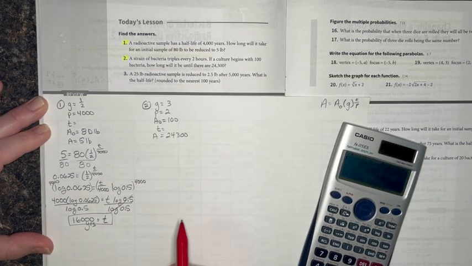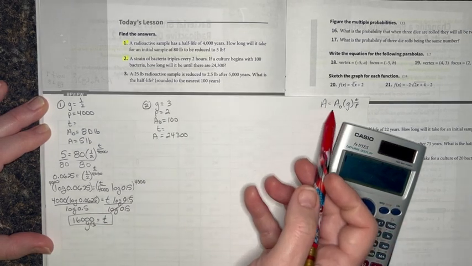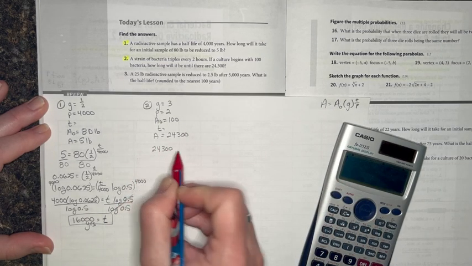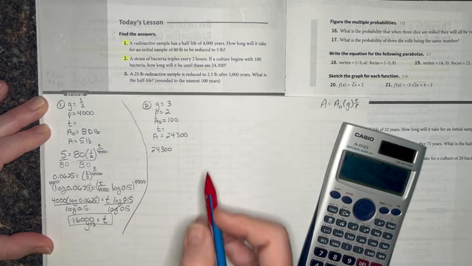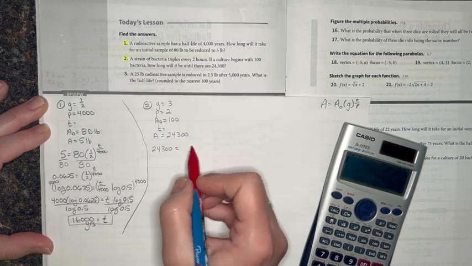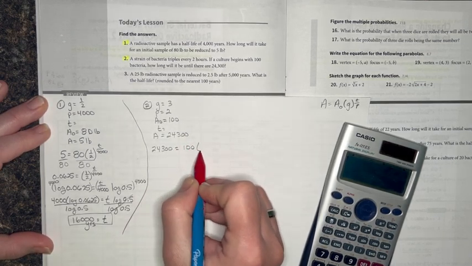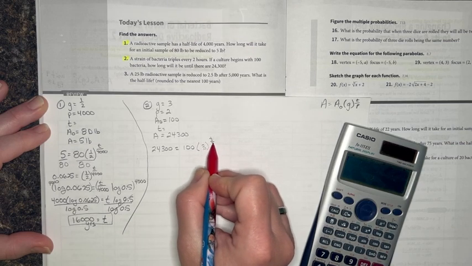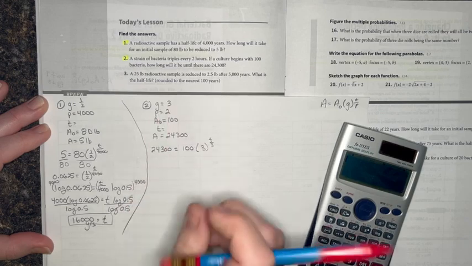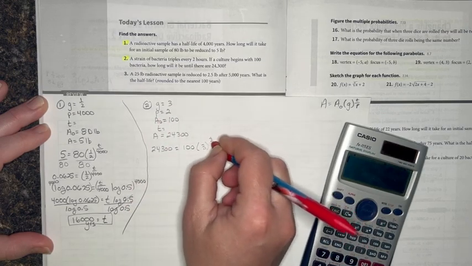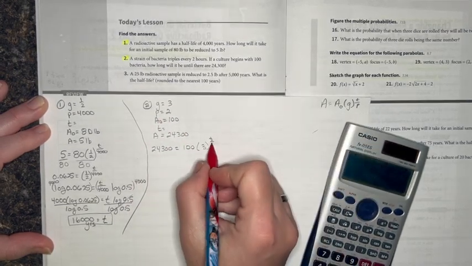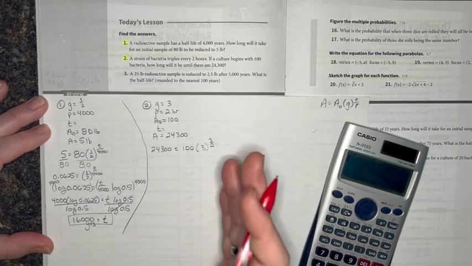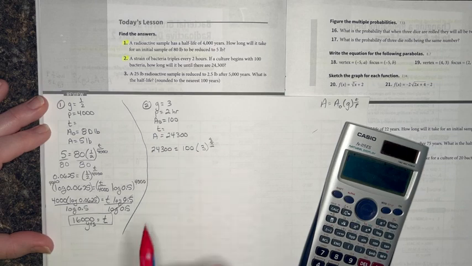All right, let's fill it into our formula, right? I've got 24,300 is equal to 100 times 3 raised to the power of t over 3, right? Or sorry, t over 2. My period is 2 hours. Okay, since I'm dealing with time, I need to know the time we're working with. We're working with hours.